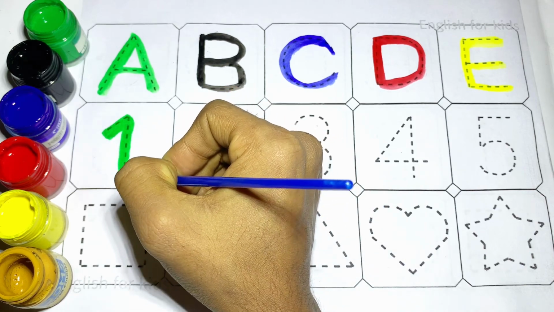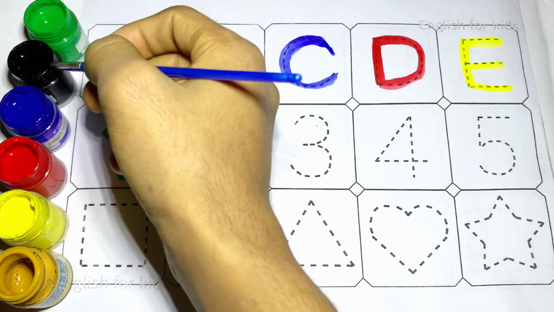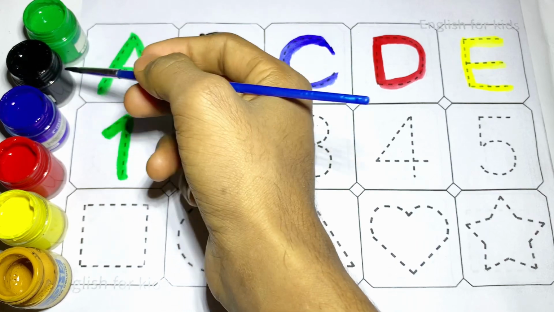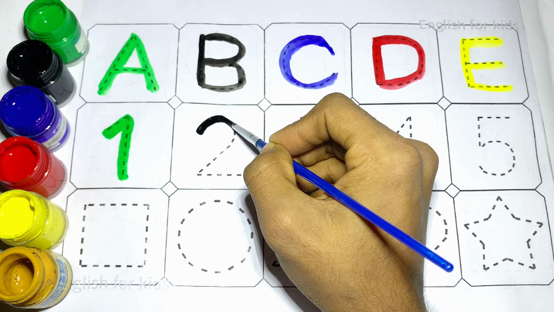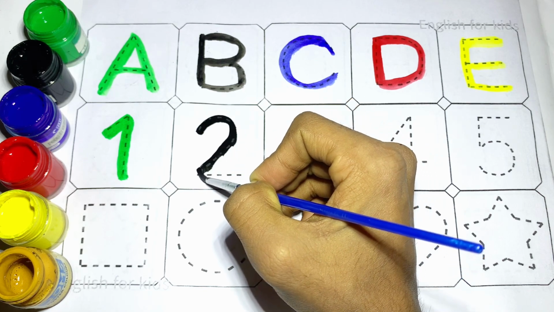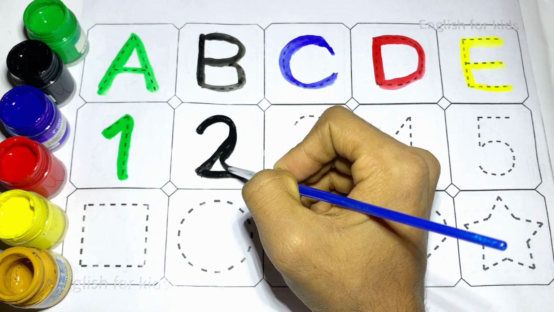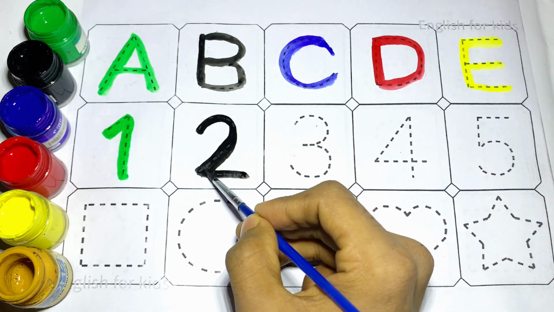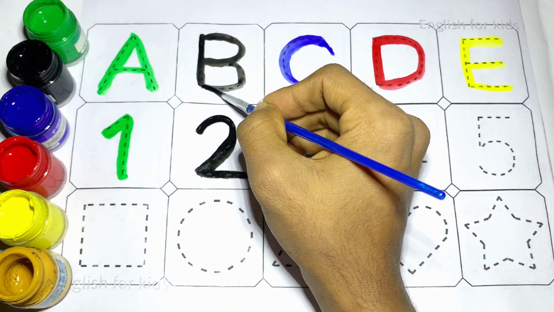Kids, now draw 2. The numbers of 2, and use black color. The numbers of 2. T W O, 2. The numbers of 2, and use black color.